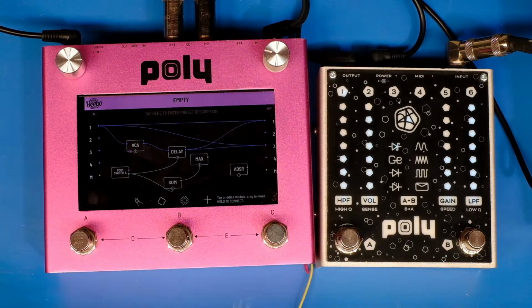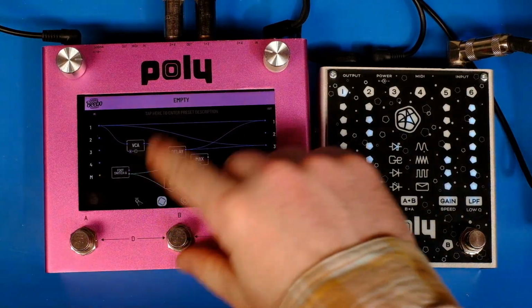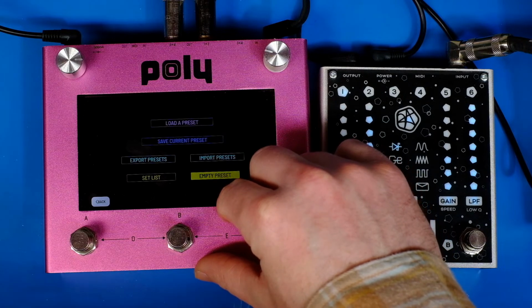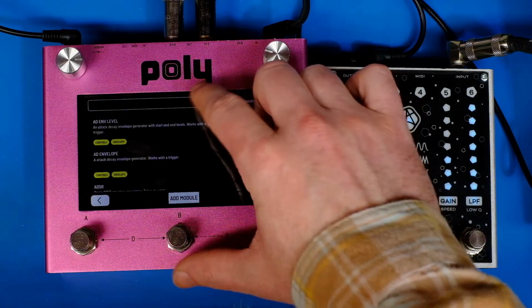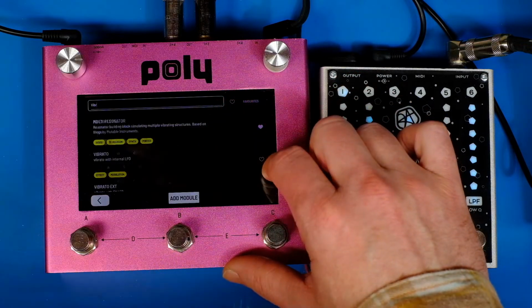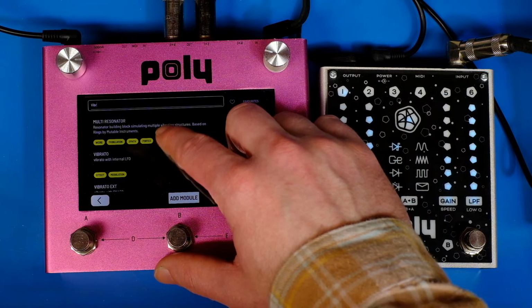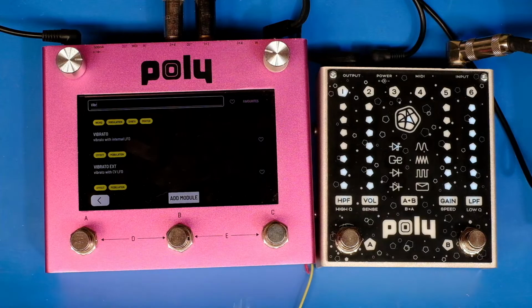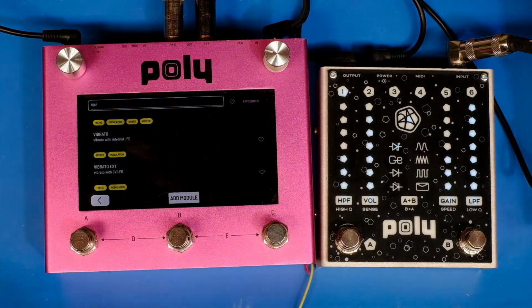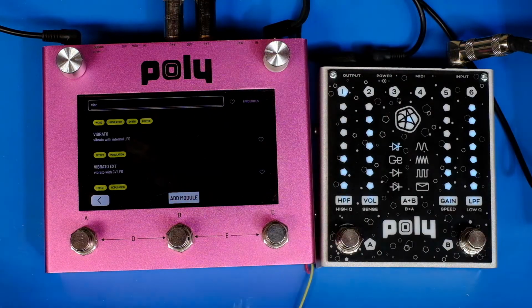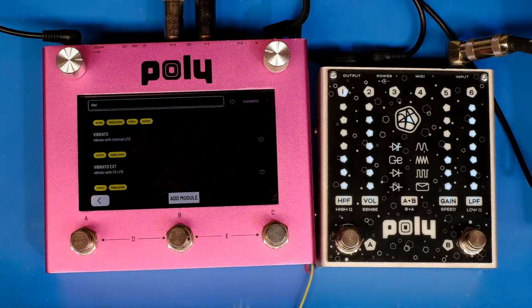Vibrato. Next up is Vibrato. So let's empty preset. I think I pressed that. Yeah, there we go. And Vibrato. So like many of the ones that have a built-in LFO, there is an option with a built-in LFO, and there is an option with an external CV input. So that uses just the thing we were just discussing.